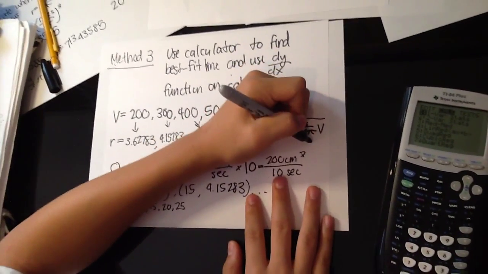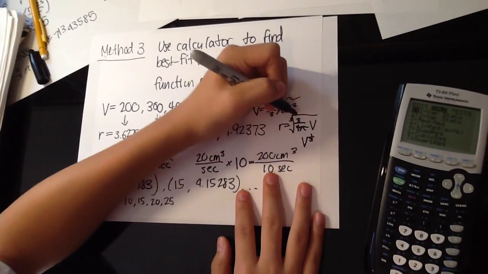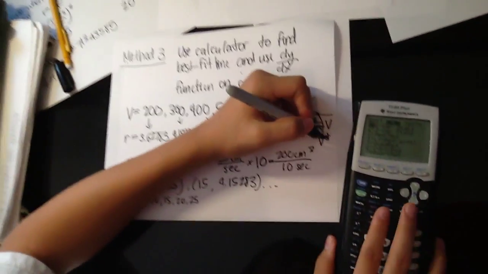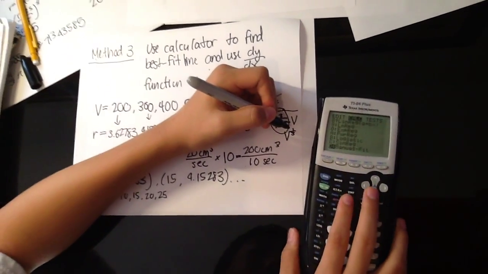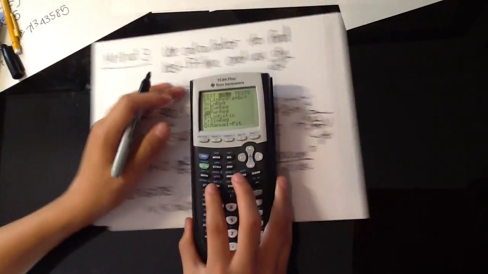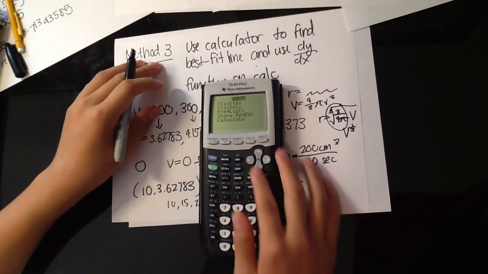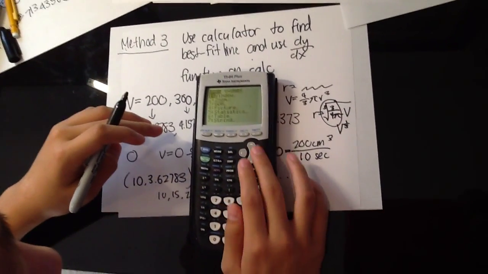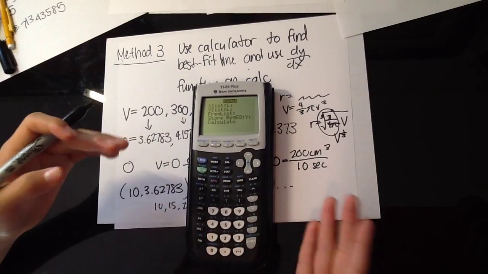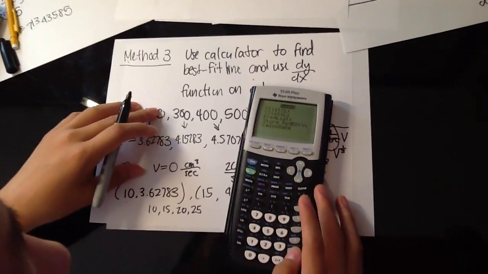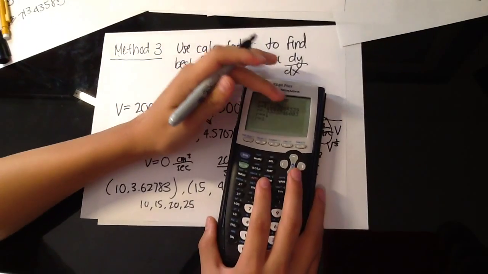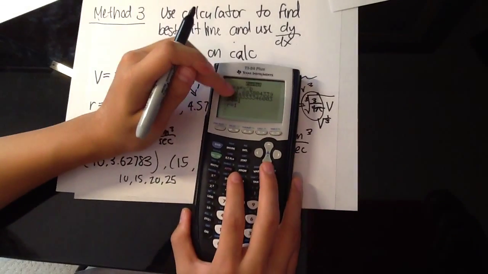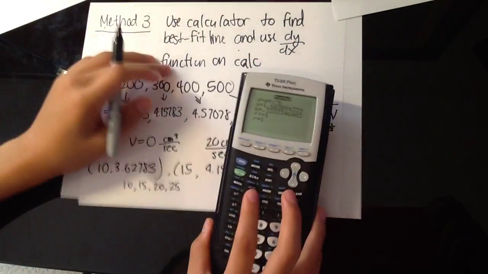But the cube root is also equal to V to the 1/3 power times some number, because we know this is going to be some number. So this is going to be a power function, so we could use power regression here. We use x list as L1, y list as L2, store the regular equation in Y1 so that we could graph it later on, and we calculate that. It's going to give us this. And as you see, the B is correct because it approximately equals 1/3, right? Because 1/3 is 0.3333 repeating.